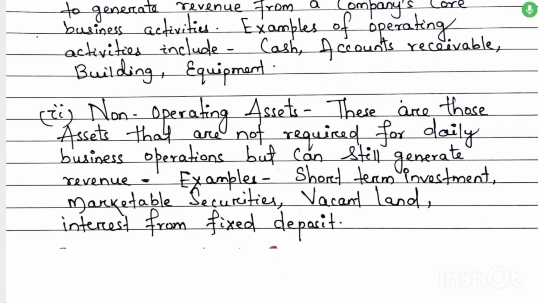Now what is non-operating assets? These are those assets that are not required for daily business operation but still generate revenue. Example, short-term investment, marketable securities, vacant land, interest from fixed deposits. Now these are some of the assets which are not required in daily operation but they provide revenue to the business. So they are called non-operating assets. Example, as we know, short-term investment, marketable securities, land or interest from fixed deposits.